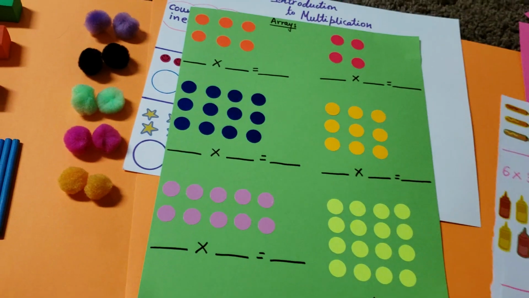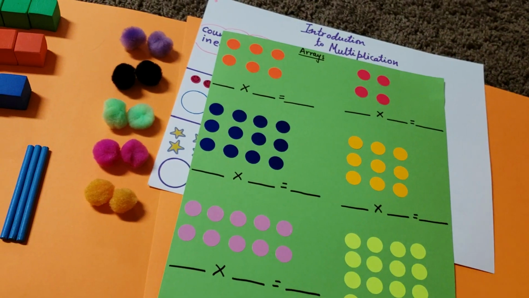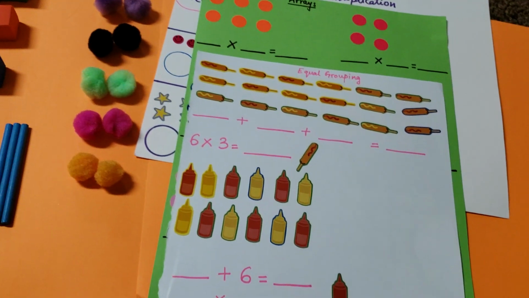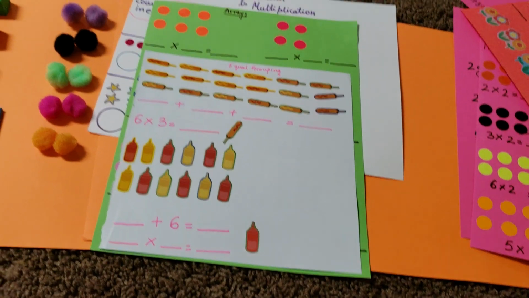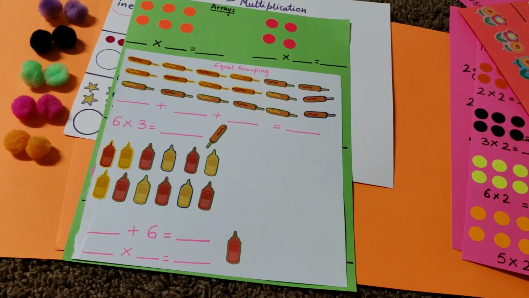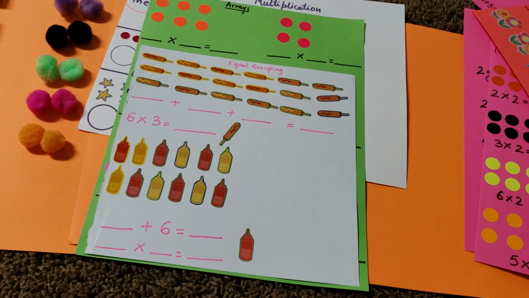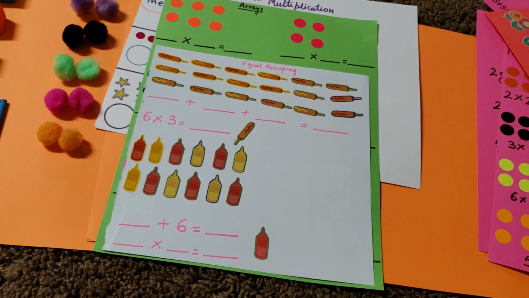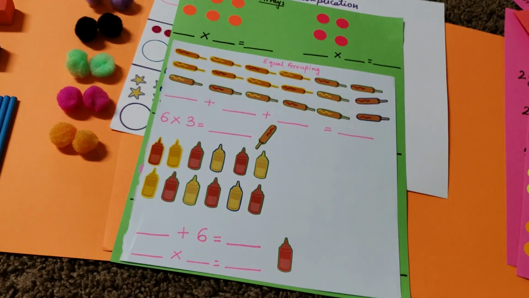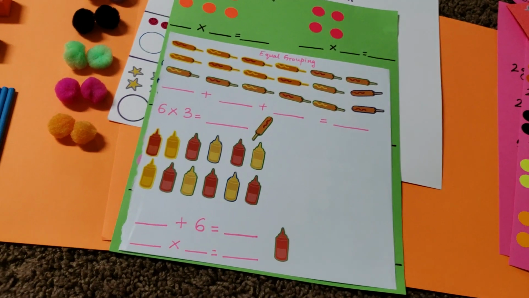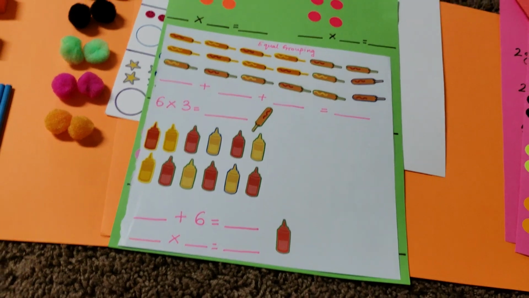Then you have an array multiplication worksheet, and then you have another worksheet of equal grouping. So guys, it's actually a lot to gather and put in one video, but I would just say you go to equal groups. Once they know that, that's when you will progress to the second step, which is, once you know it is 3 into 4, that's when they will learn 12.